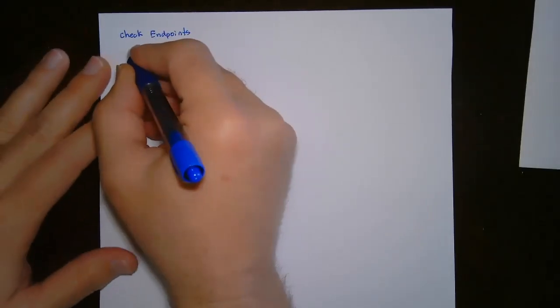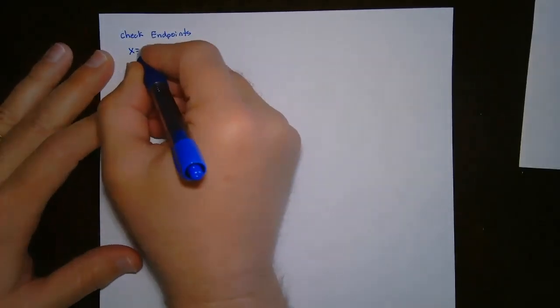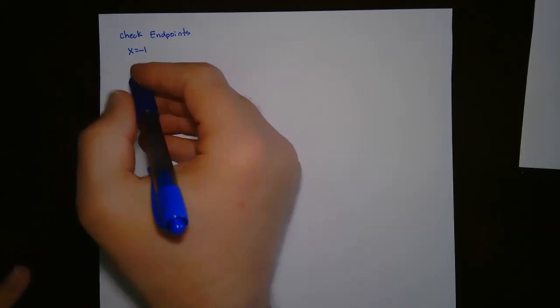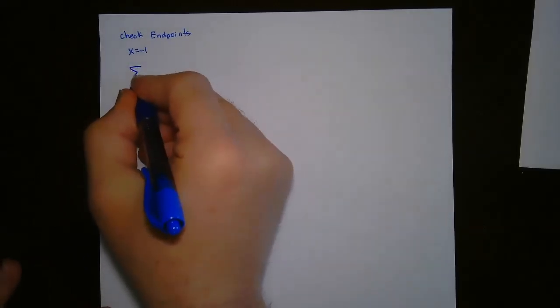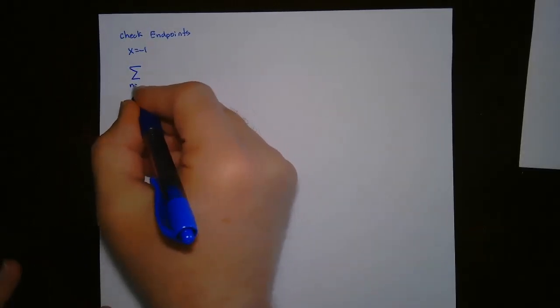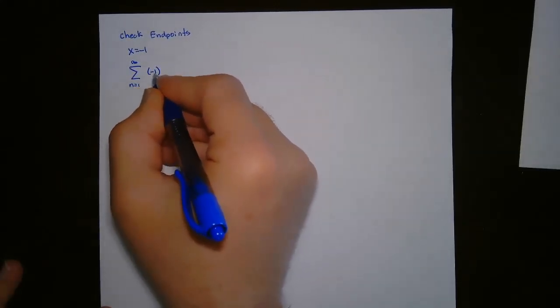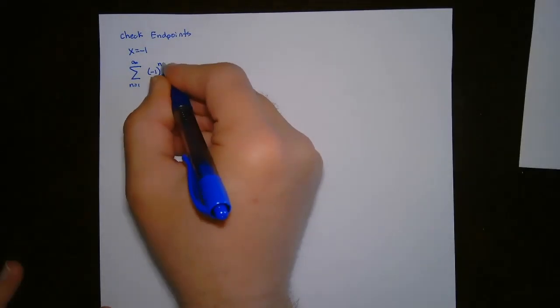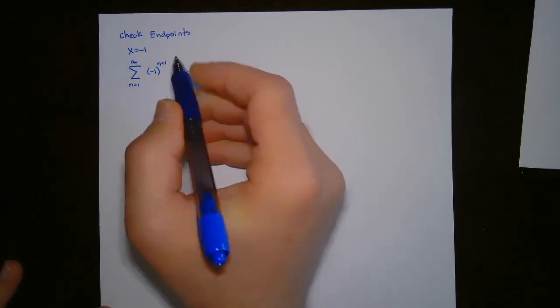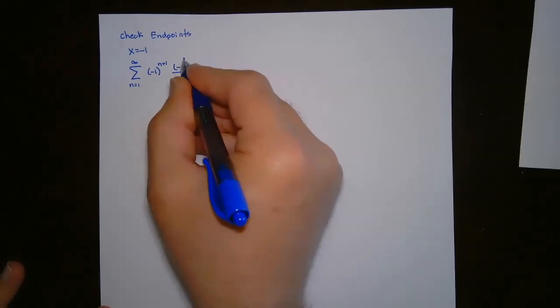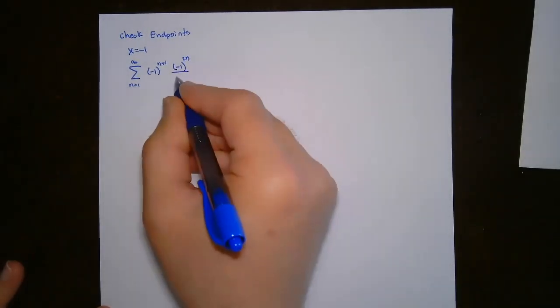And that would be at x equals -1 first. It doesn't matter which one you do first, okay? All right, so we know that when x is -1, this series becomes the sum from n equals 1 to infinity of -1 to the n plus 1, and then times, okay, so this is where my x was, right? And it's going to be -1 raised to the 2n power over 2n.